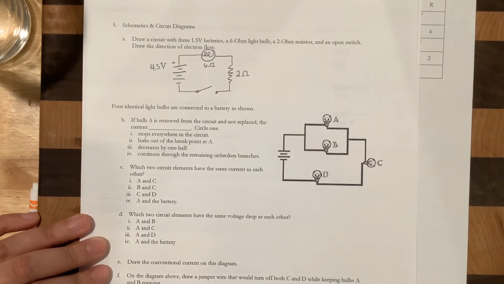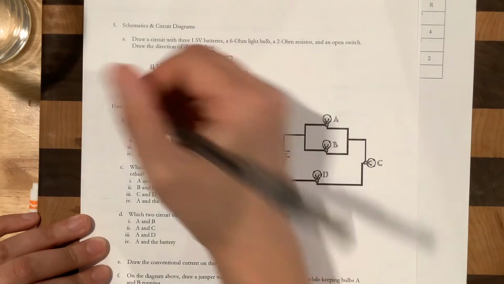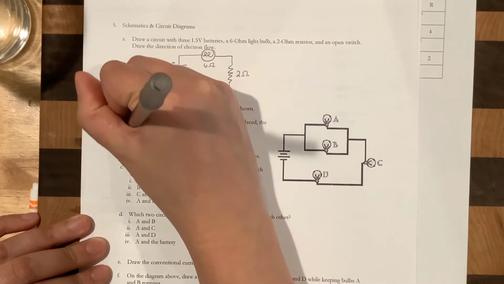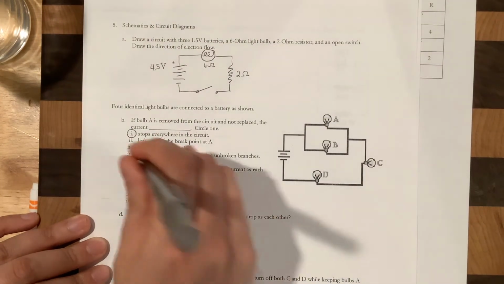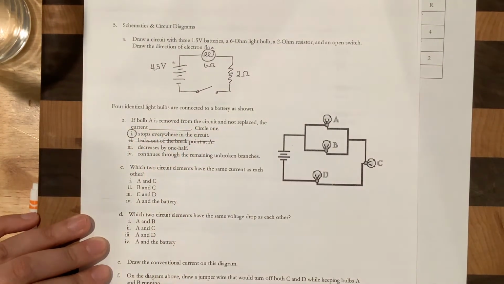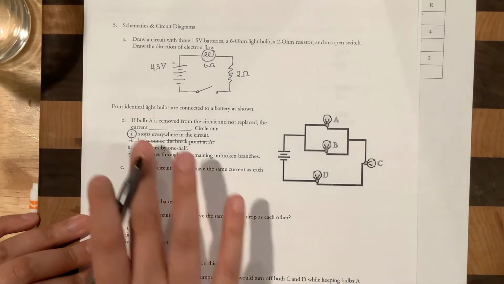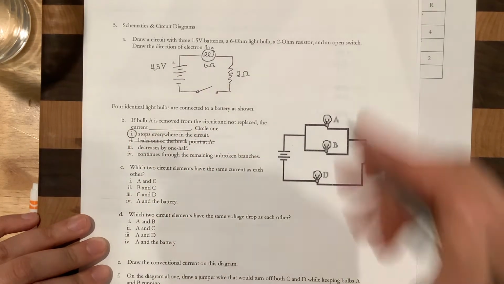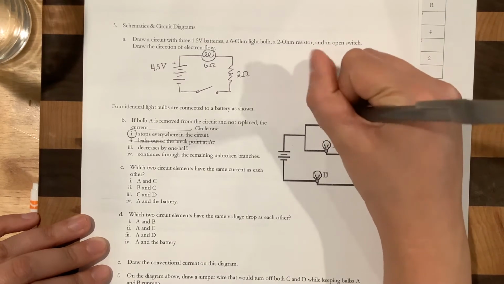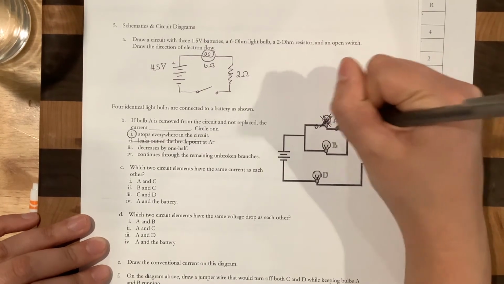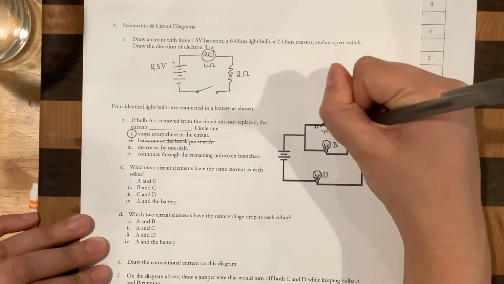For 5b, if bulb A is removed from the circuit and not replaced, the current stops everywhere in the circuit. It doesn't leak out like water would leak out of a broken pipe. Oh, I read that wrong. Haha, I'm not editing this. I'll fix this right now. If bulb A is removed from the circuit, that would create an open path right here.